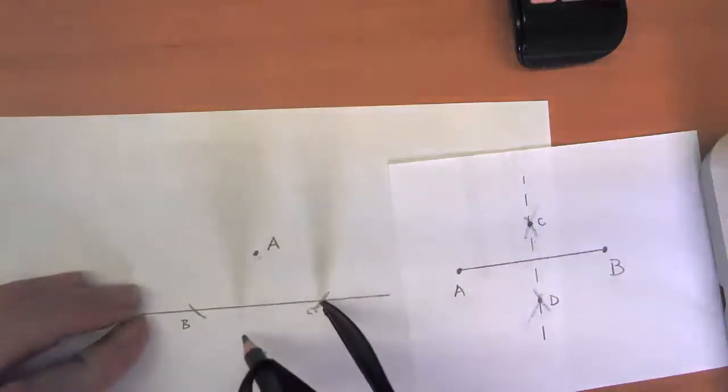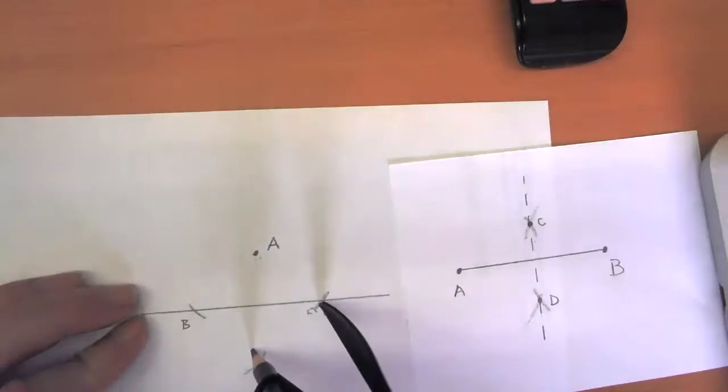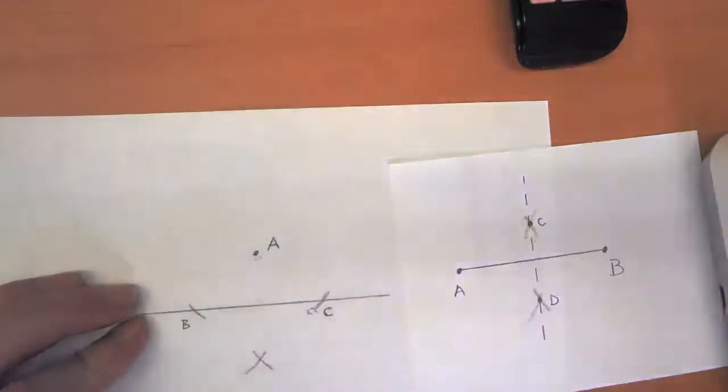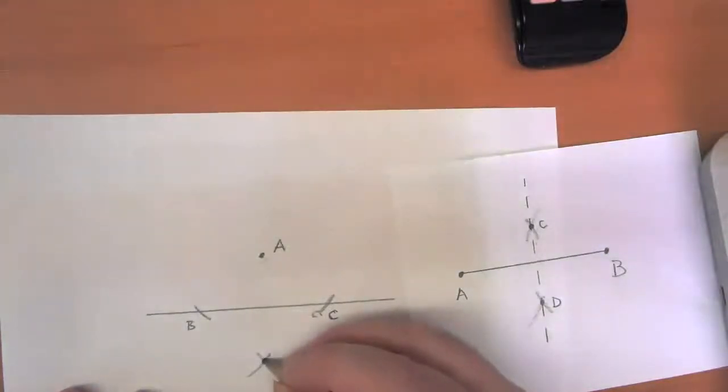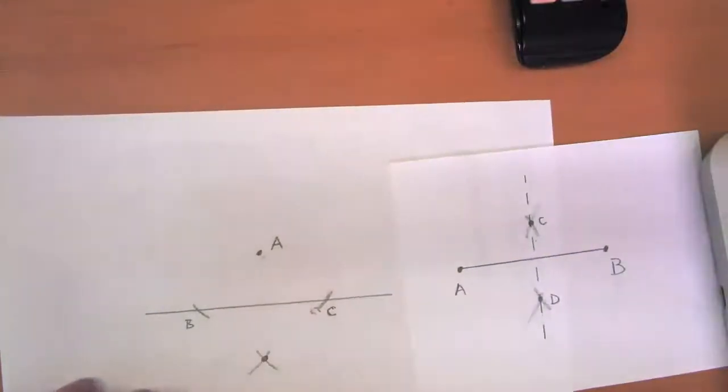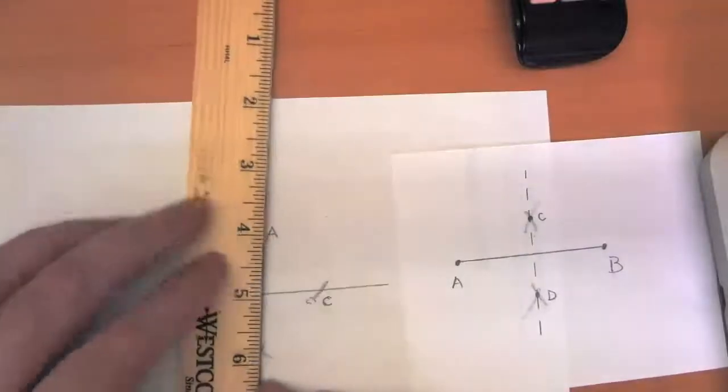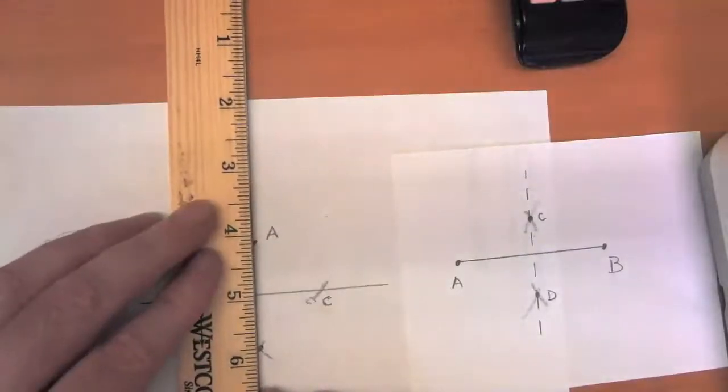All right, so there is a point from B and a point from C. And right where those two arcs connect, that is the same distance.